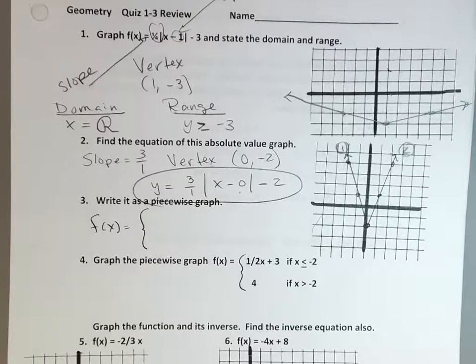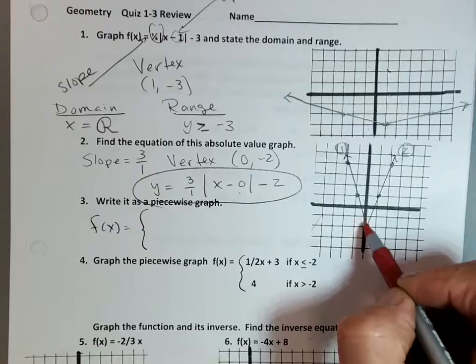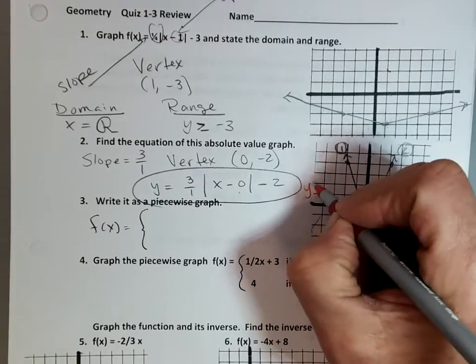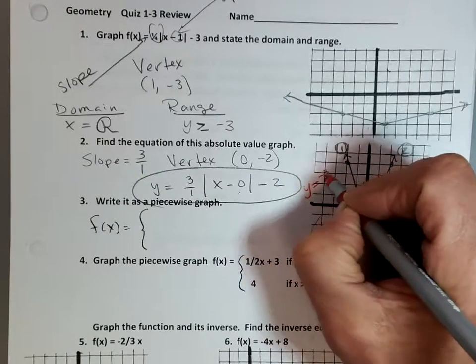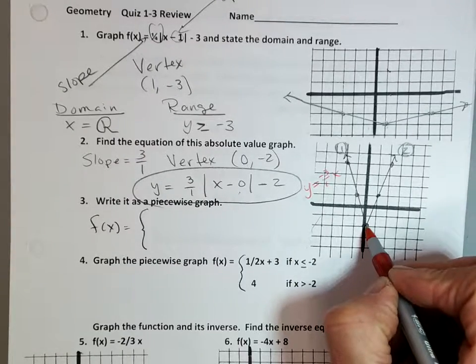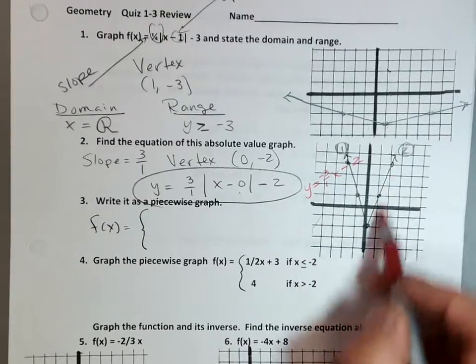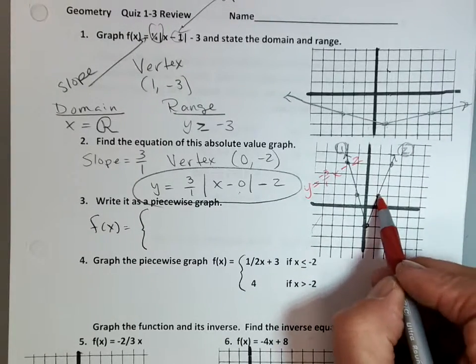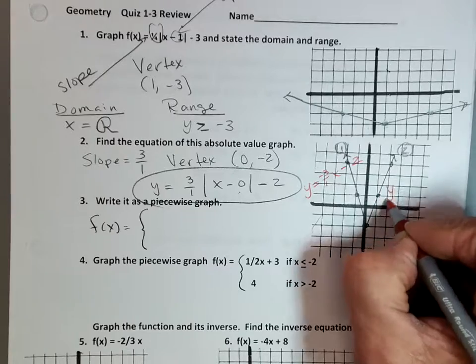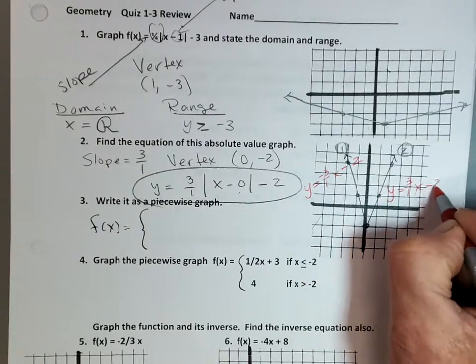Line 1 goes down 3 over 1, so it's y equals negative 3x minus 2. Line 2 is up 3 over 1, so it's y equals 3x minus 2.